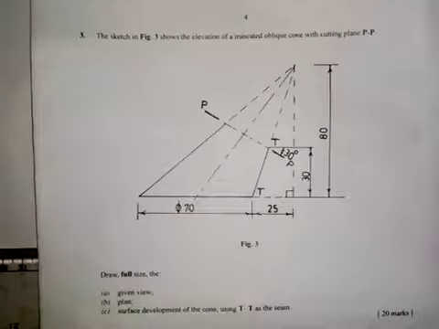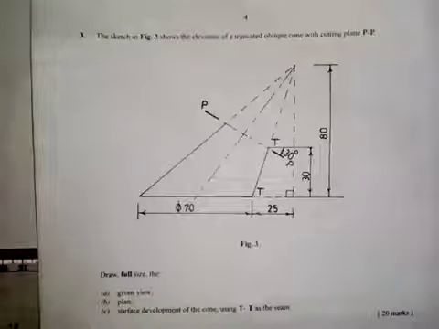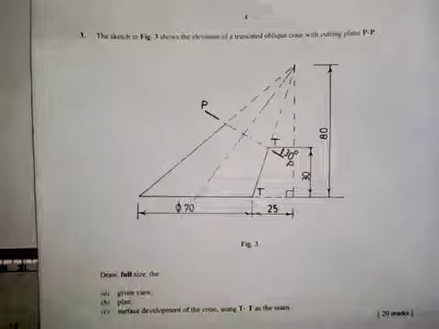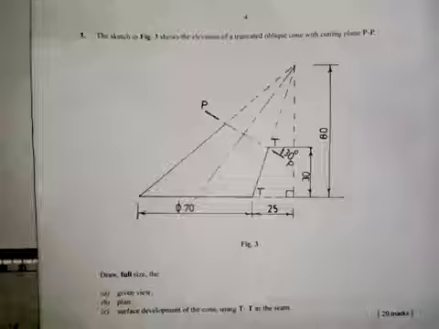Now you may be saying, I've seen this question before, it has been solved before. But this happens to be an oblique cone, and I'm thinking that the examination body, they are very funny. I should not say that.